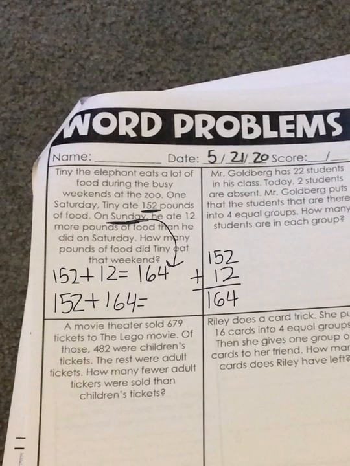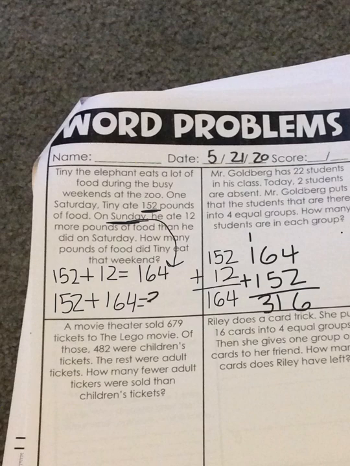And again, if you guys need to grab a scratch piece of paper to do this, that's totally fine. I can do the 164 plus 152 equals. 4 plus 2 is? If you said 6, good. 6 plus 5 is? 11. Carry the 1. 1 plus 1 plus 1 is 3. 316 what? Pounds. Make sure you guys are labeling it LBS, pounds. Good. Okay, so the first one's done for you.